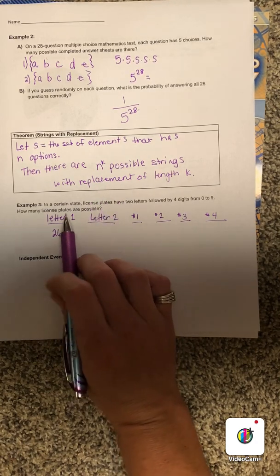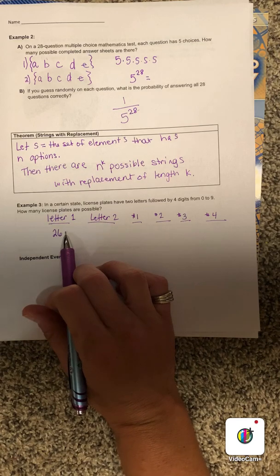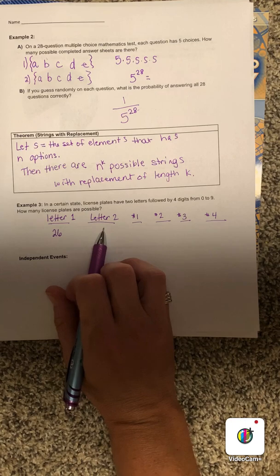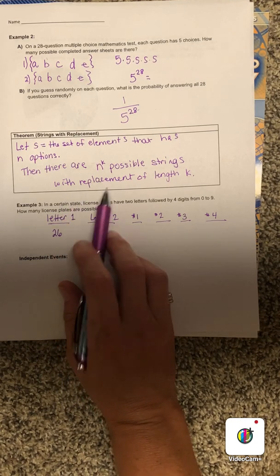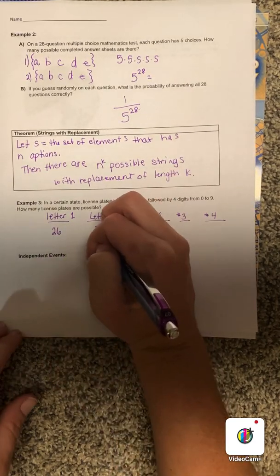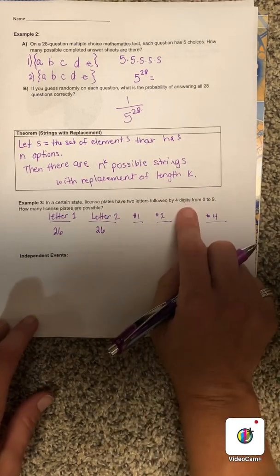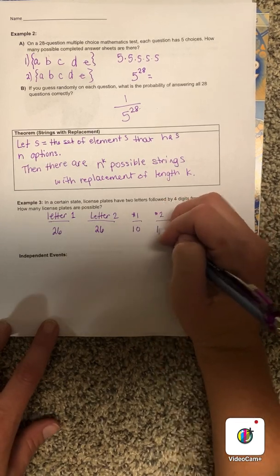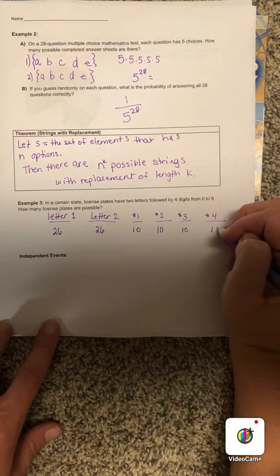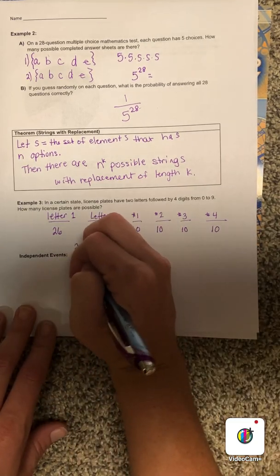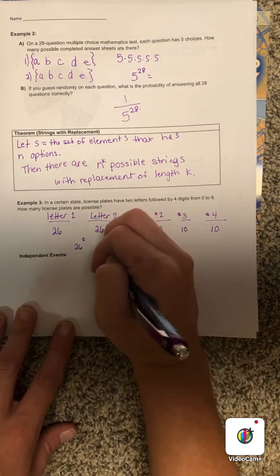Here's where this with replacement comes in. Sometimes there might be 26 letters for the first one, and then you're not allowed to use the letters again, in which case there would only be 25 letters for the second one. We'll talk about that later. But in this case, with replacement, you're allowed to use the same letters twice. So 26 for the first one, 26 for the second one. The digits are 0 to 9, which is 10 choices each. So there's 26 twice and 10 four times.